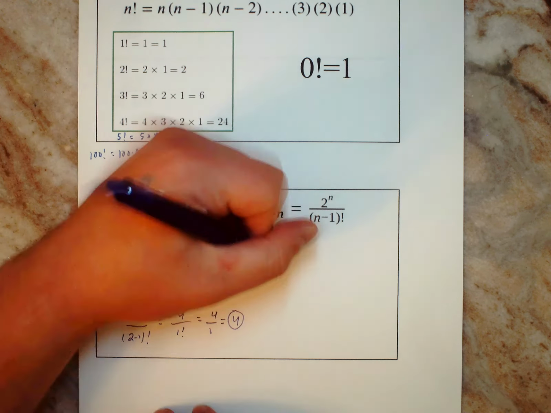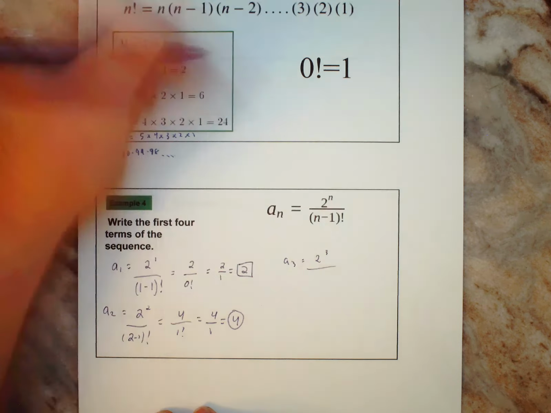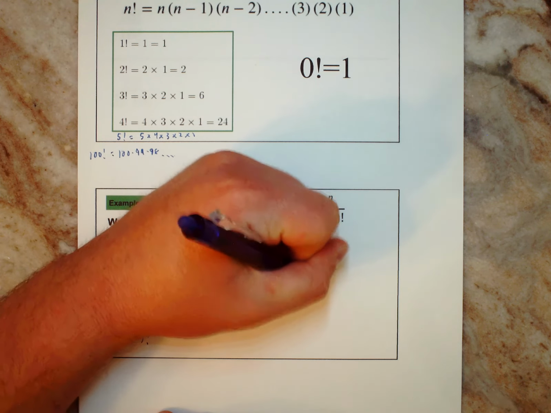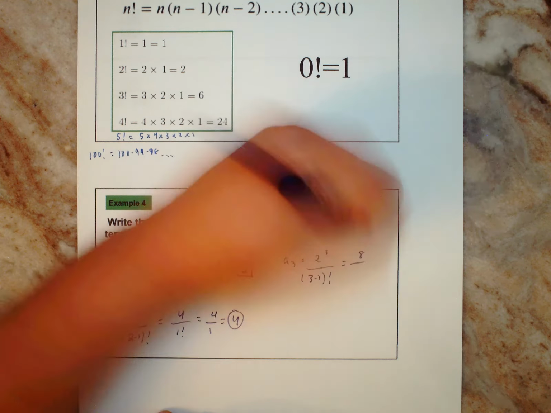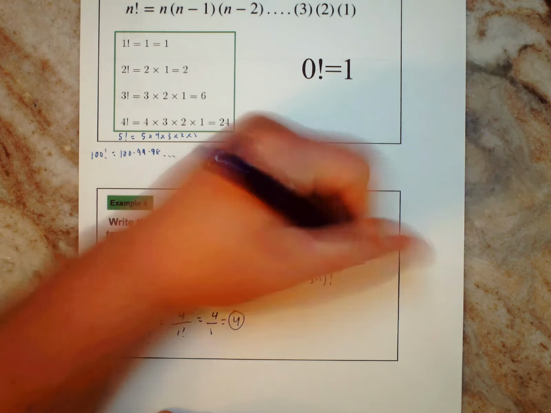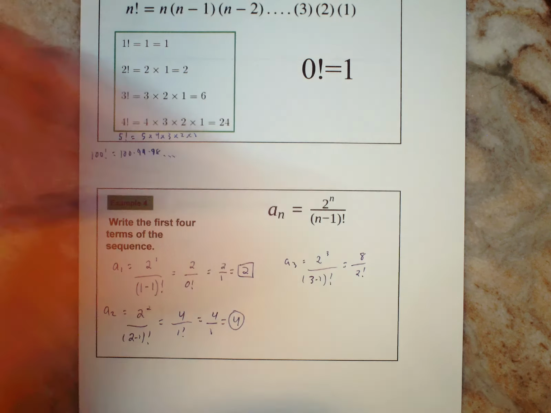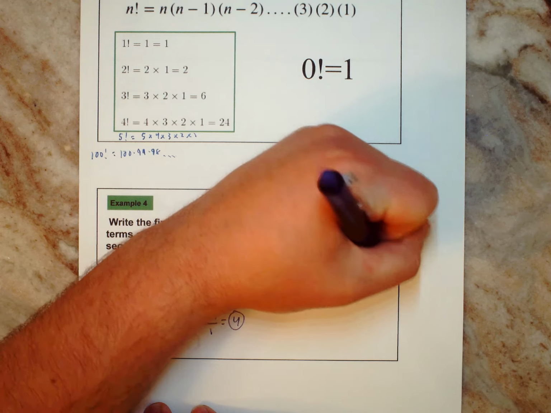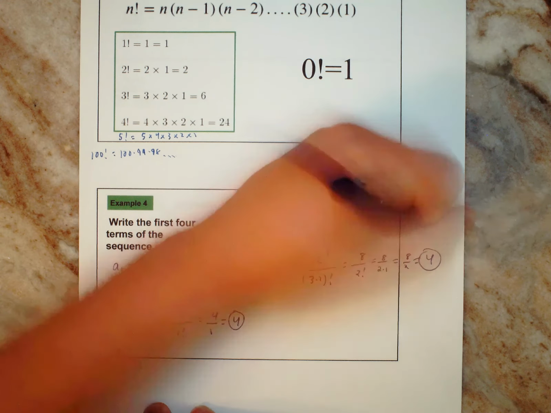Now we'll do the third. 2 to the third over 3 minus 1 factorial. 2 to the third is 8. Now we have 3 minus 1, which is, now it's in parentheses, so I can do 3 minus 1, which is 2 factorial. So 2 factorial is 2 times 1, which is 2. So I have 8 over 2 times 1, which is 8 over 2, which is 4 again.